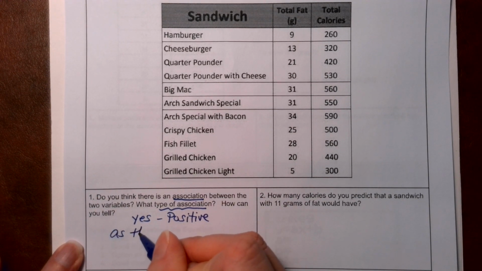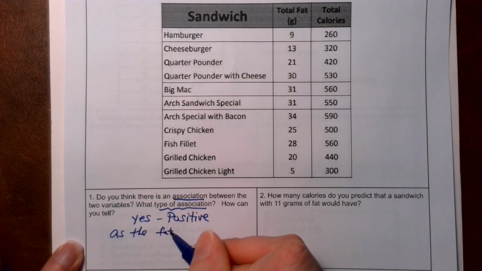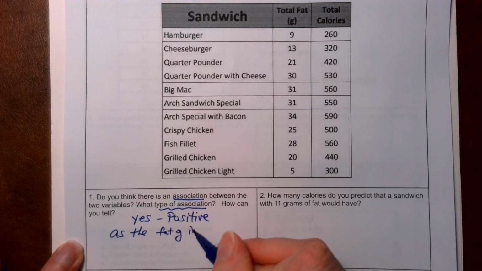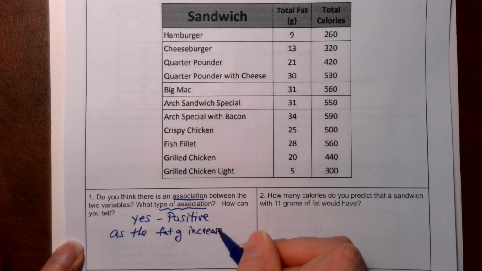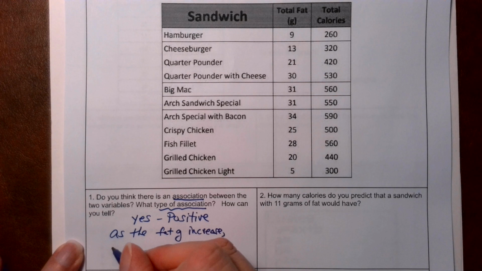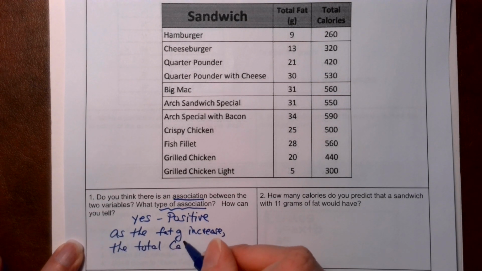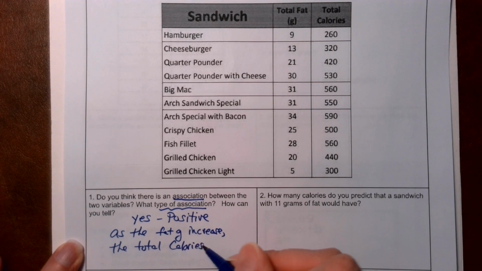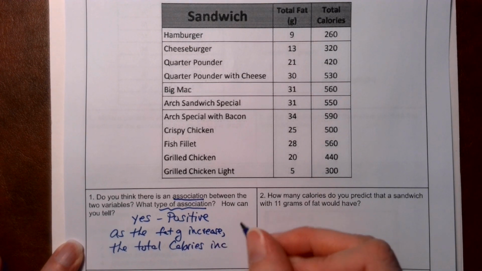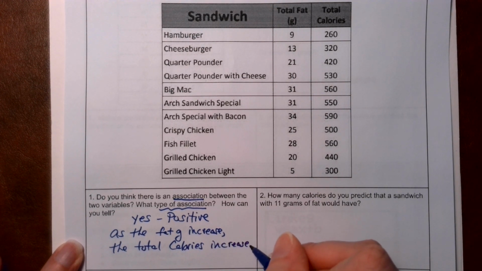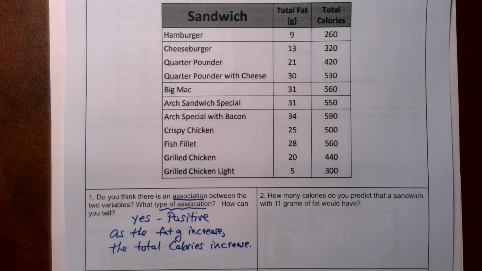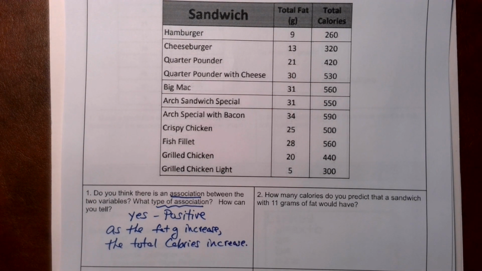As the fat grams increase, so does the total calories. The total calories also increase. Okay, now let's see if maybe we can make some predictions.